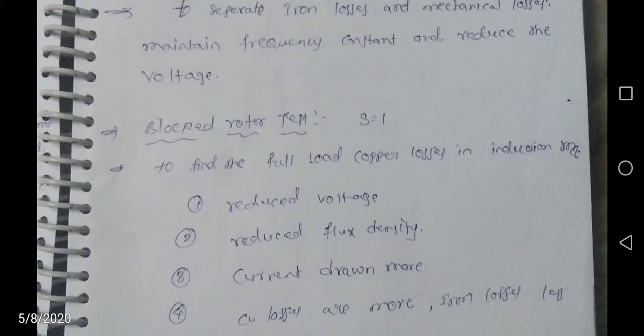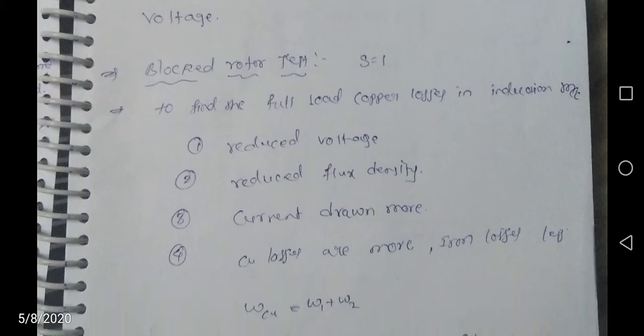When currents are more in the block rotor machine, copper losses are more and iron losses are less. Here iron losses are less because voltage is less, and flux density is also less. So the available flux in the machine is very less.